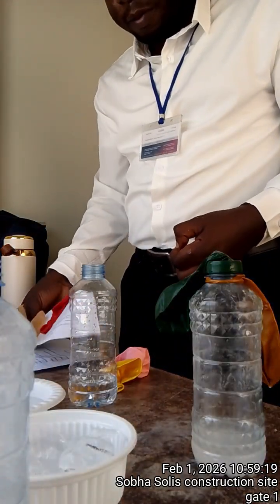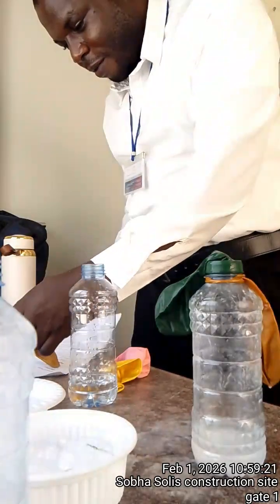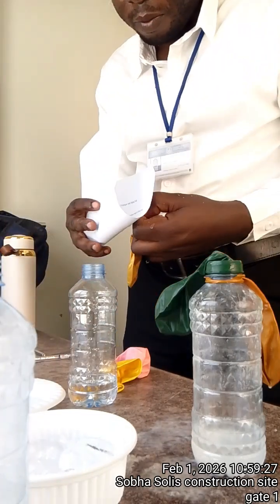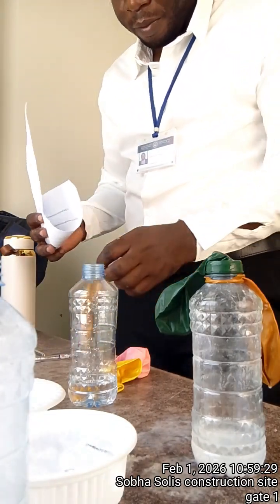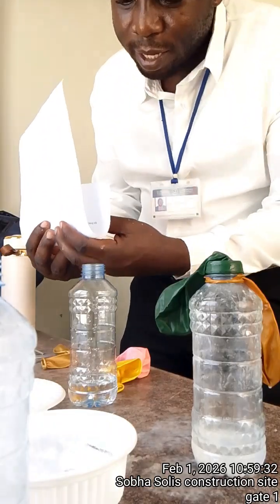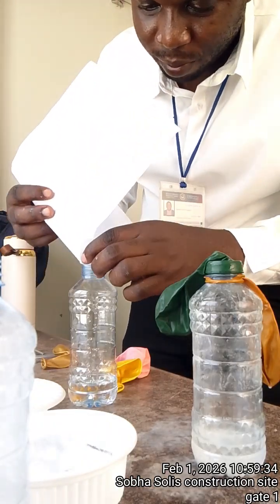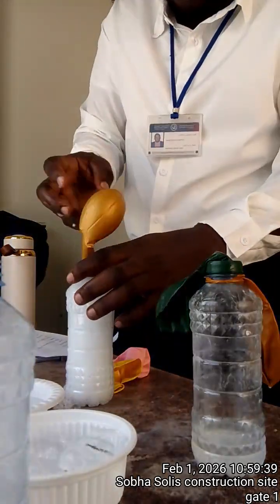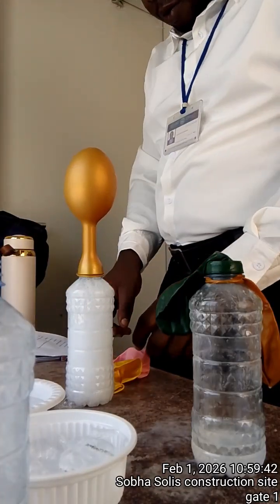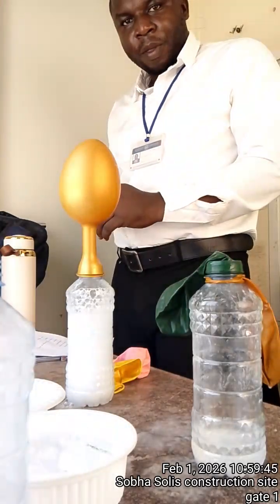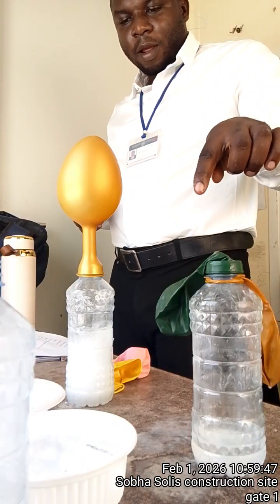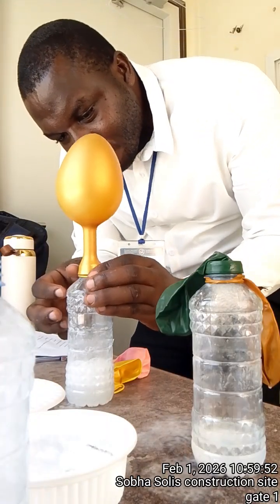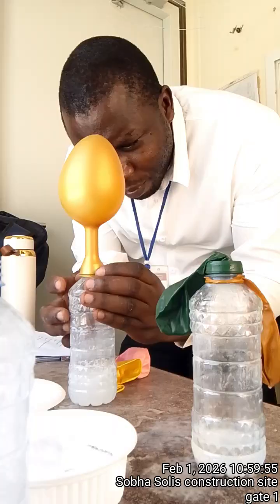Okay, members, this is my practical, and things are not running on my side very well, but here we go again. We are the science, we don't give up. So we got the first bottle. I'm going to repeat for the other bottles.